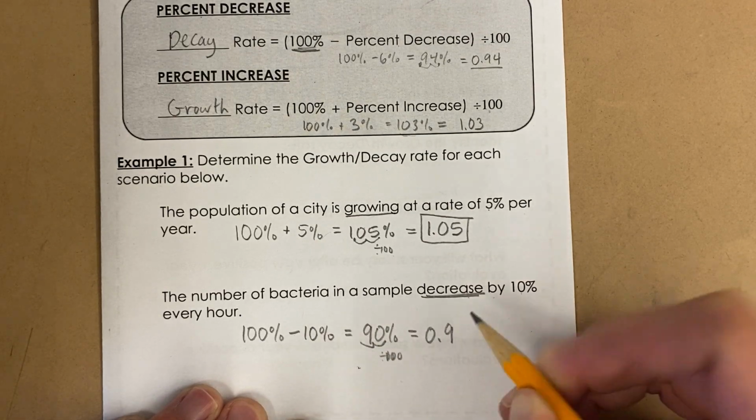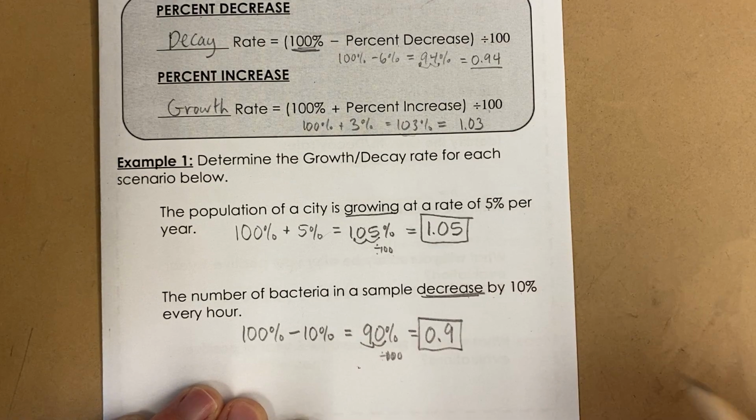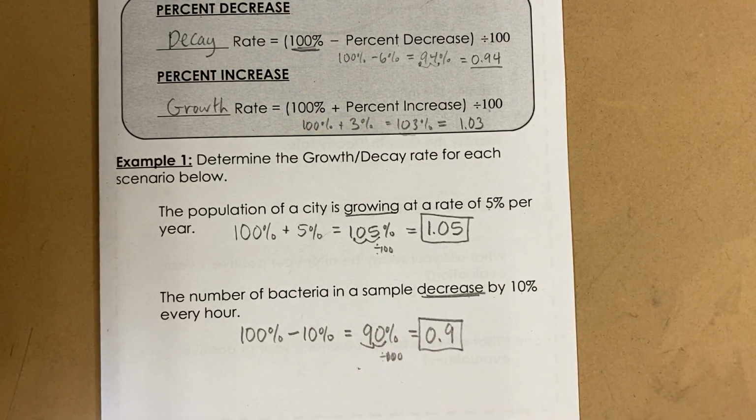Now I could write 0.90, but that second 0 is unnecessary. Okay? You're going to get a chance to try this right now.